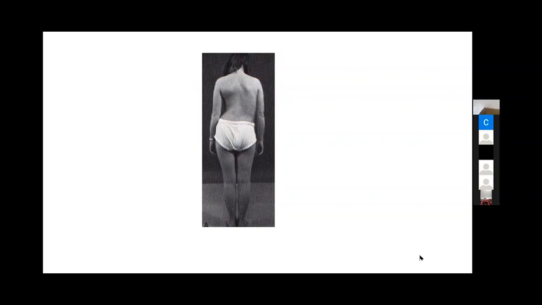Okay. So when she comes to clinic, what are the things we are going to look into her? This is a scoliotic curve, isn't it? So how do you examine them? What are the things which you are going to look for in the history?